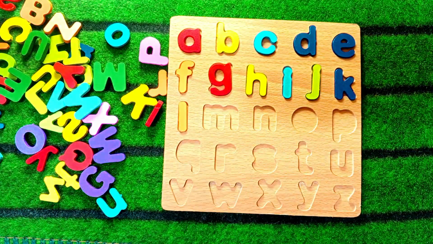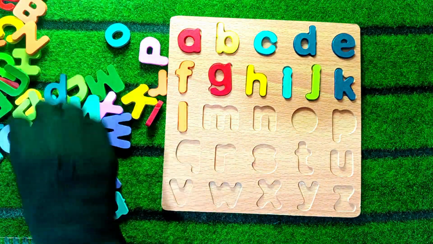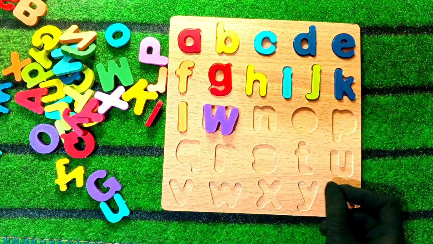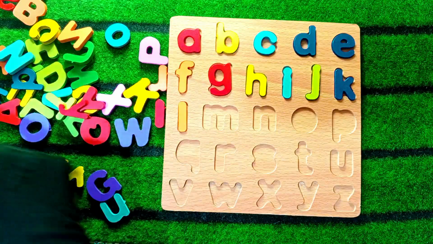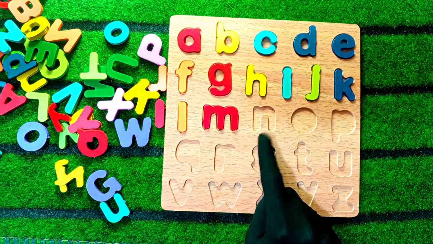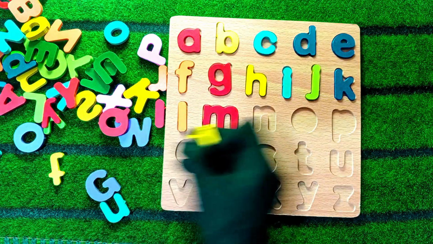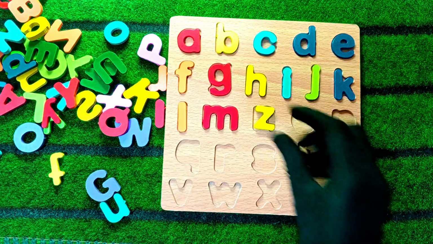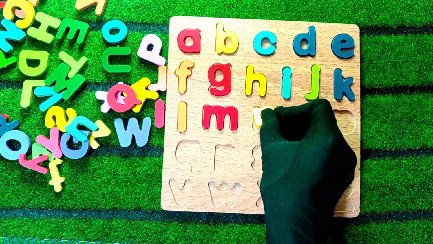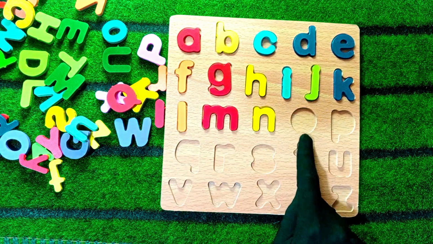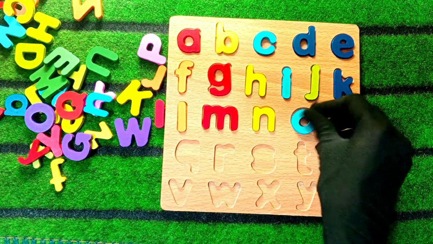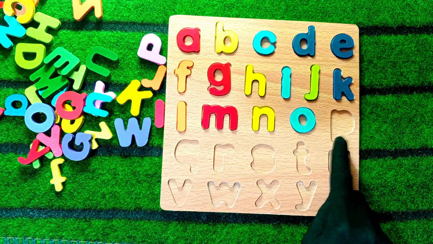L. Next letter is small m. Let's find. Is this M? No. Yes, M. The next is N. Is this N? No. Yes, N. The next letter is O. Let's find O. O. The next is P.